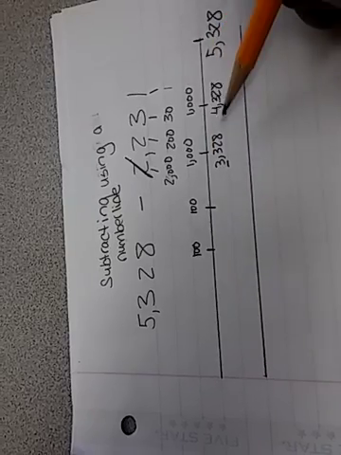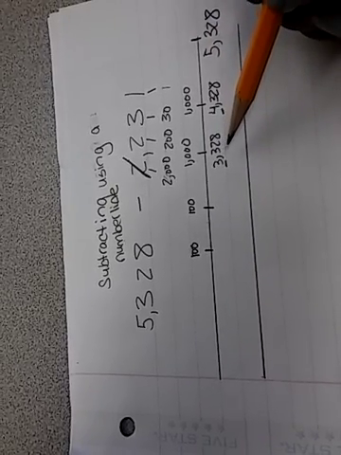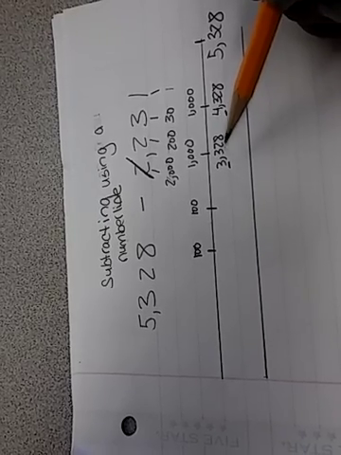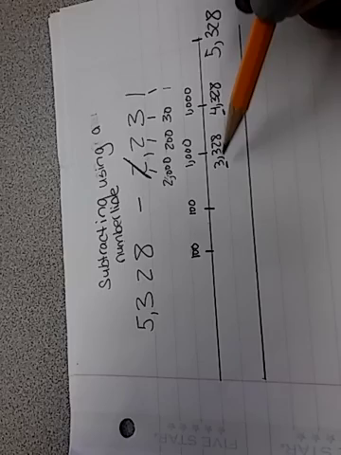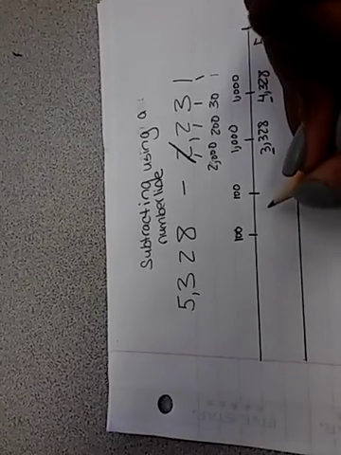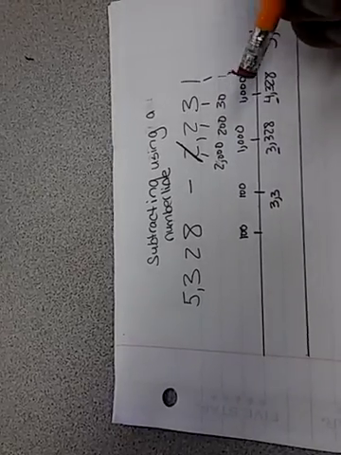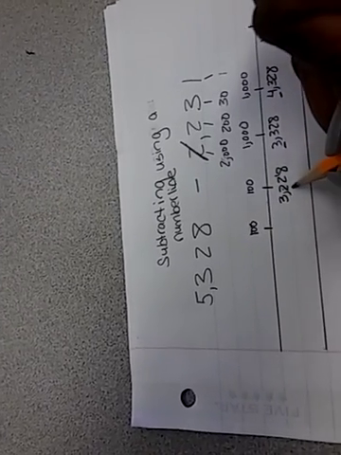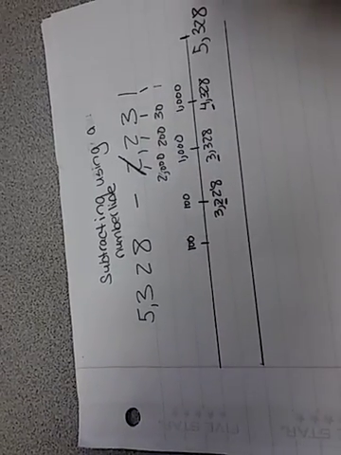Now, our hundreds place number is going to change because we're subtracting from the hundreds place. 3,328 minus 100 is 3,228. And as you see, our hundreds place is changing now.